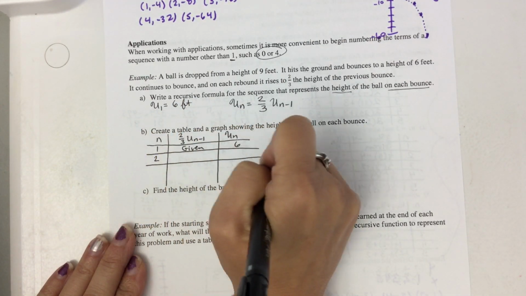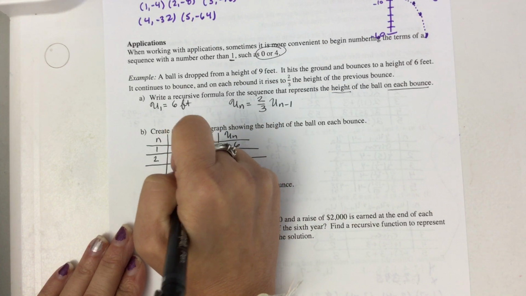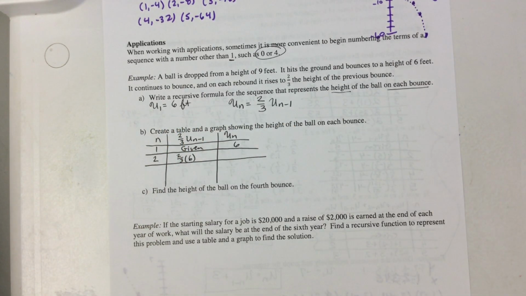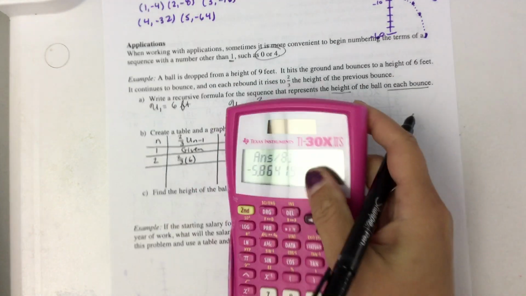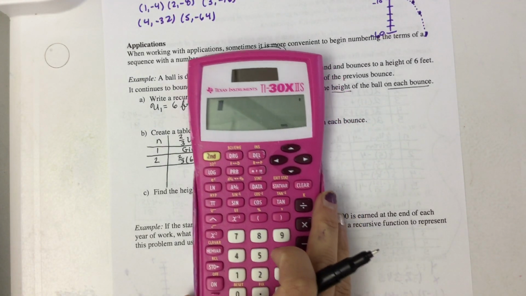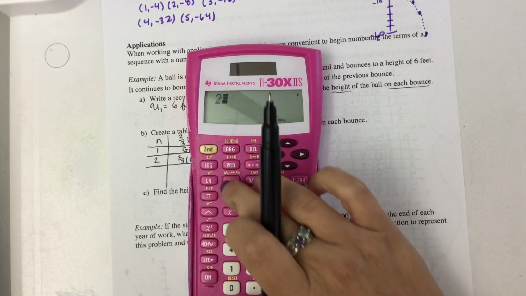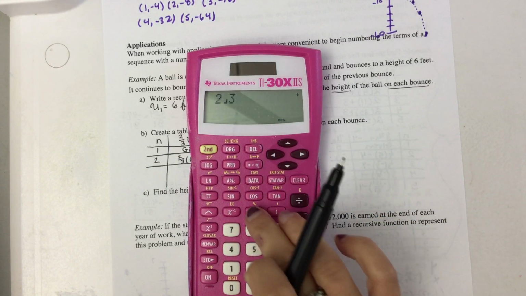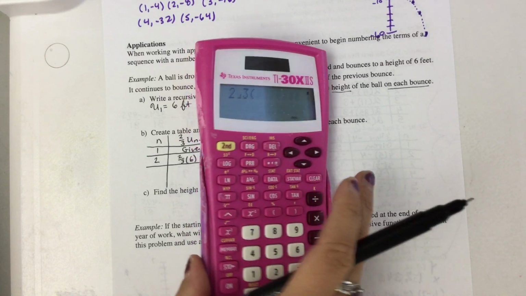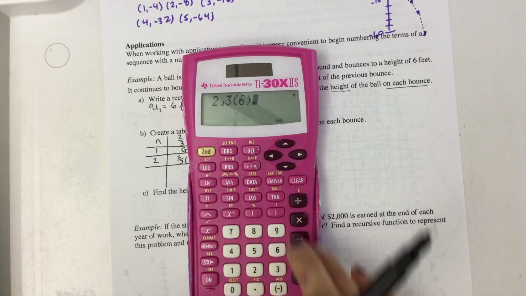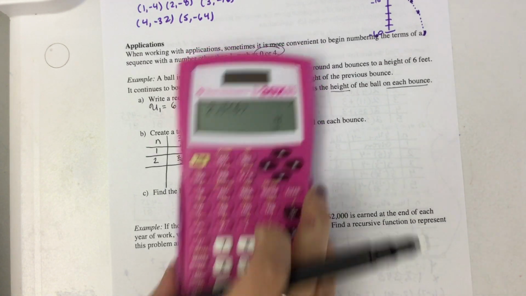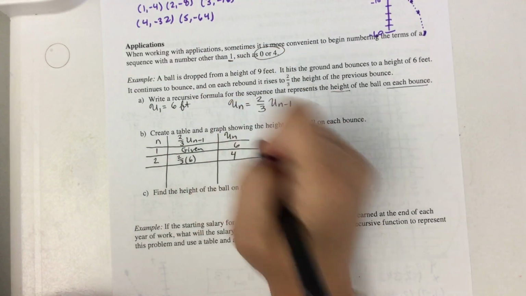Now the second one, and I'm going to show you how to do this on your calculator. We would take 2/3 times 6. Okay, the last fraction one we did by hand, this one I'm going to show you how to do on the calculator. Remember, you do have a fraction bar. What you do is you hit the numerator, fraction bar, denominator. So it's 2/3 of, now in parentheses, I'm going to put the previous bounce. So 2/3 of 6 is 4.